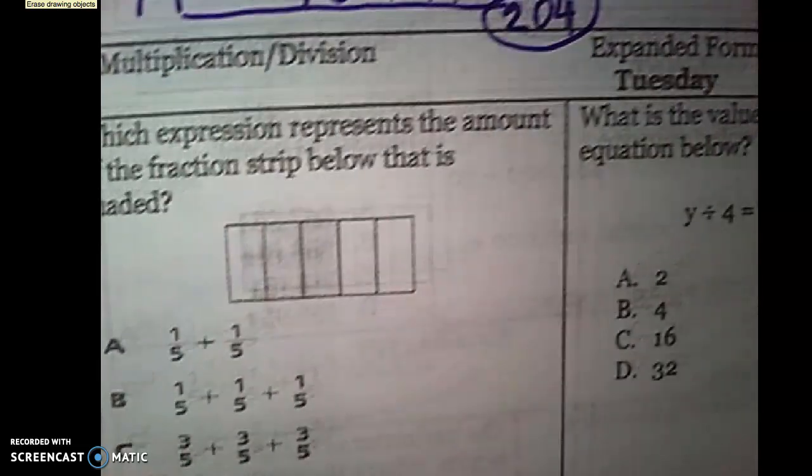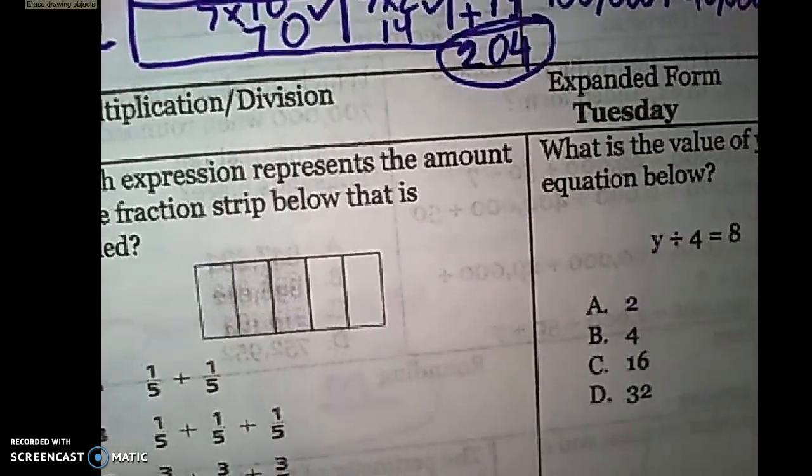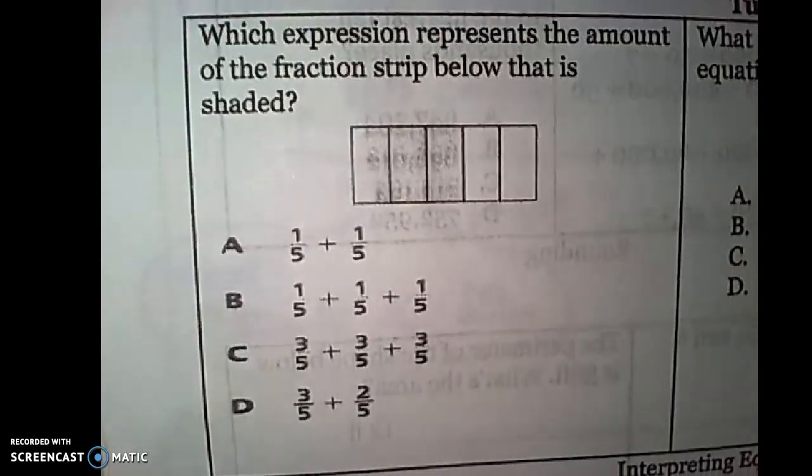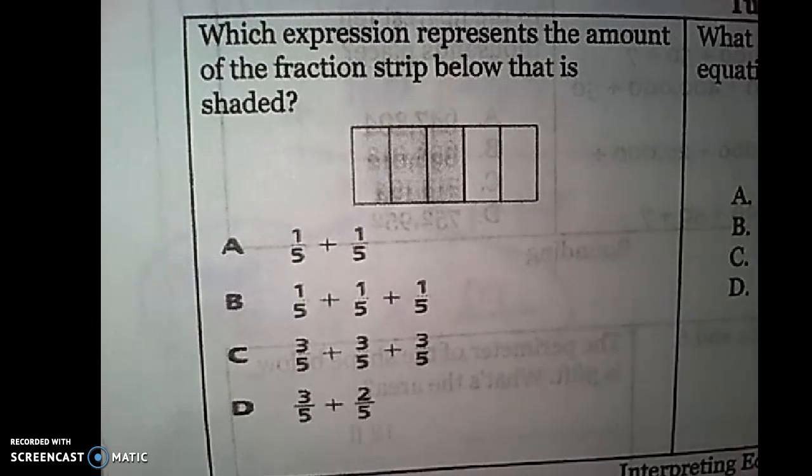Hey guys, so in this video you are going to be self-assessing your math review for Tuesday. So you guys worked on this math review yesterday and today you're going to check over your work. And tomorrow I'll be posting another video so you can check today's work. So let's start with the first question, which is a fraction question.